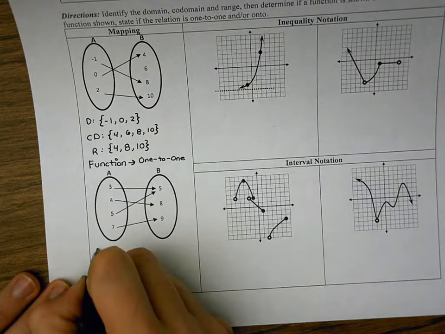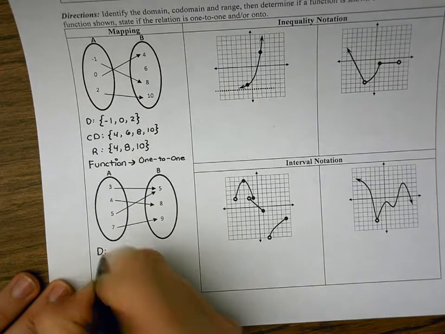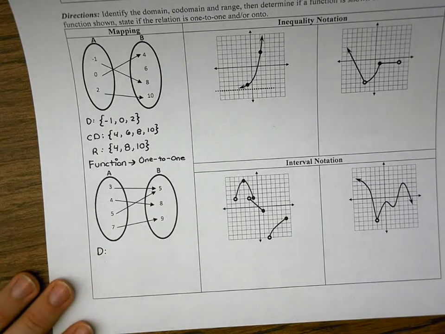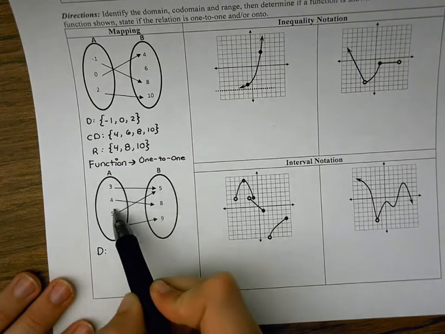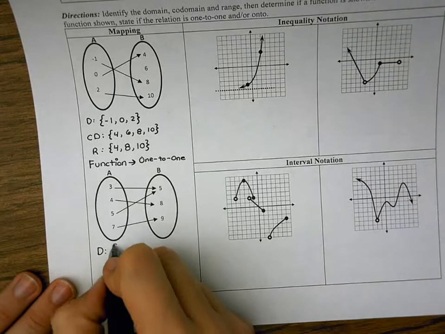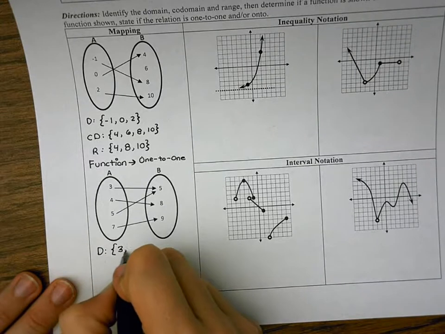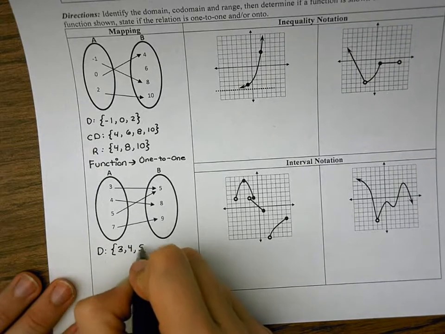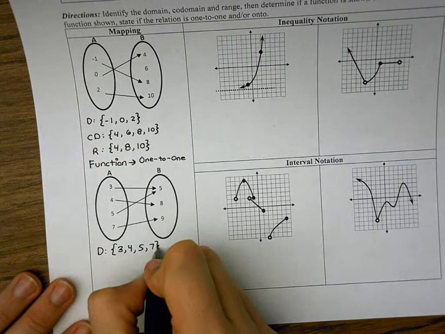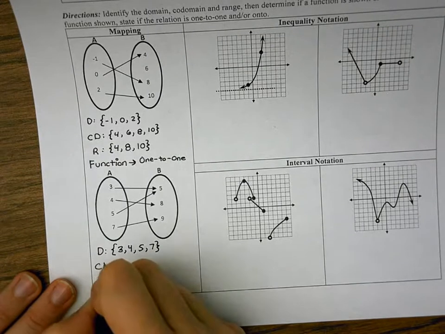So same thing: domain, codomain, range. Is it a function? One-to-one? Onto? Okay, so domain, all my x values. So what are my x values here? My x values are 3, 4, 5, and 7. Okay, codomain.